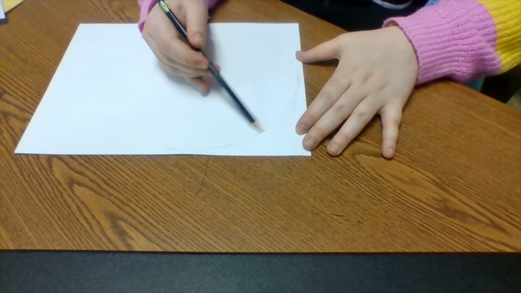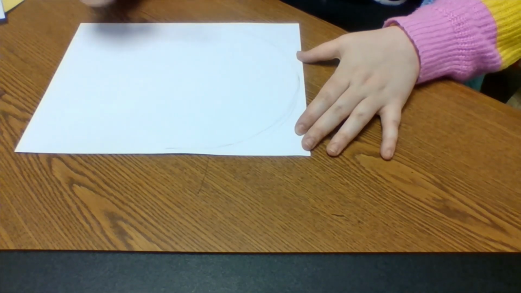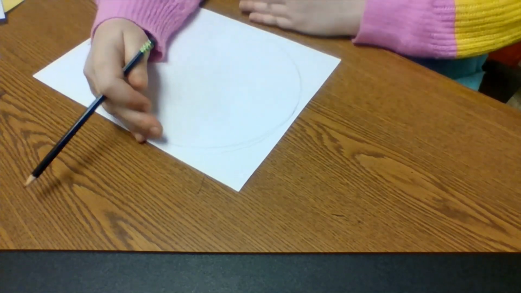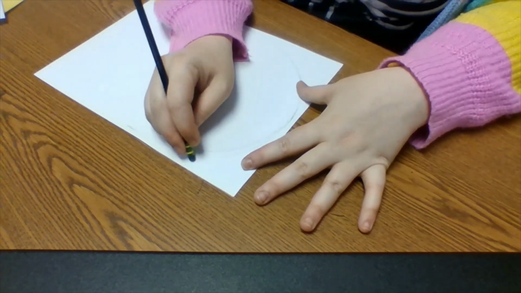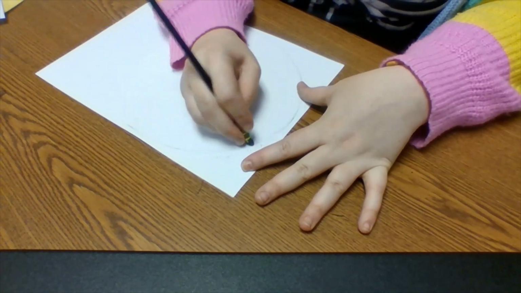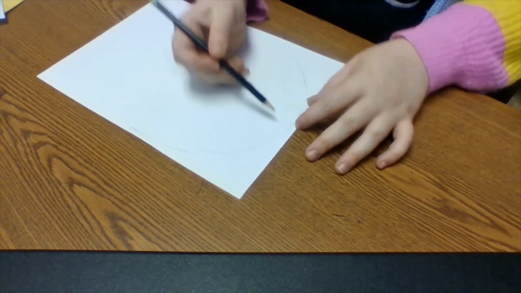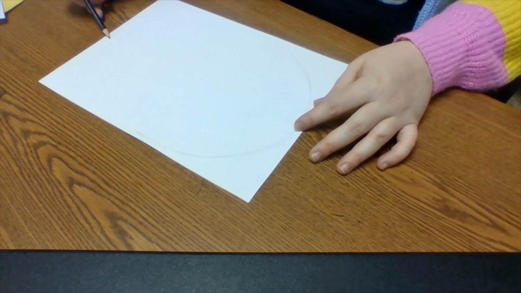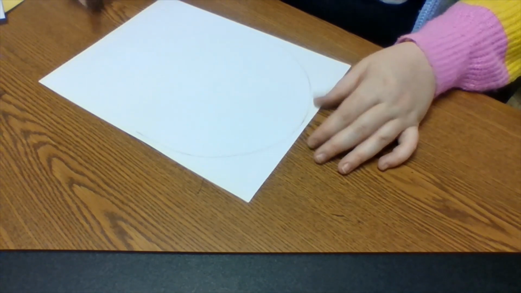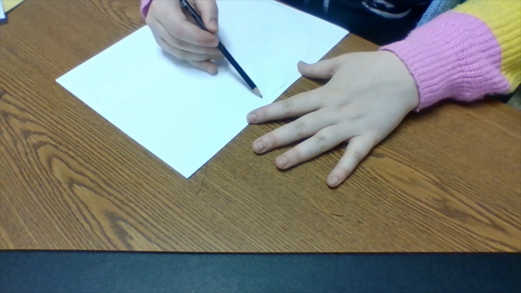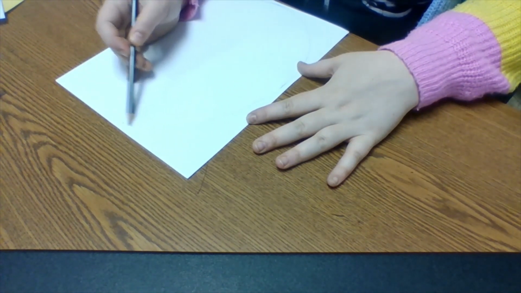Another thing you could do is for this part of it, you could trace a bowl or something large enough that fits your paper, but you do want it to fill up the entire page. Do the best that you can to make that happen. Now from here, I'm going to come up to the top, but now it's going to get a little bit thinner as I work my way around.